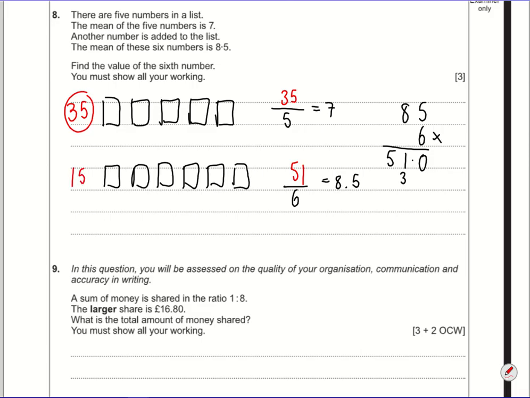Whoops. So when it was 5 it added up to 35, when it's 6 it adds up to 51, the total is increased by 16, so the extra card must have a 16 on it, because that's the only way the totals will work.